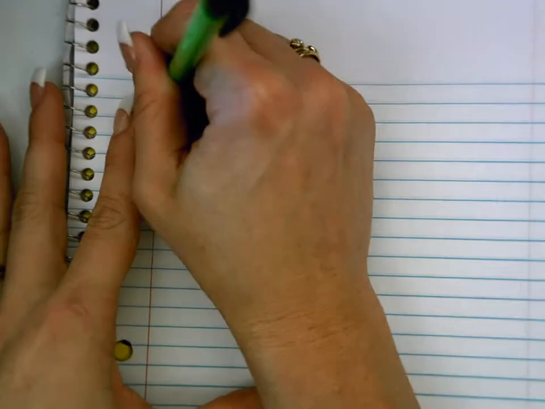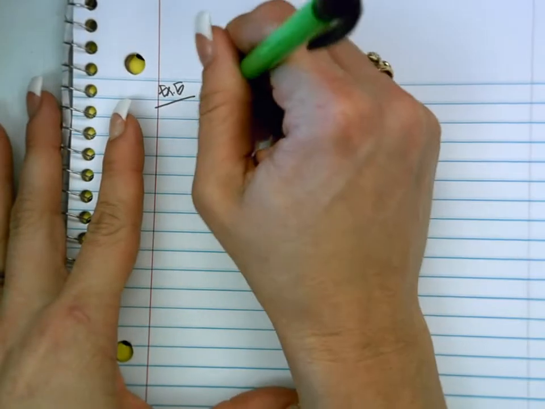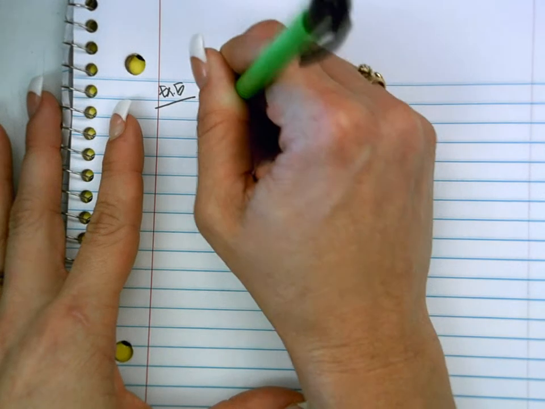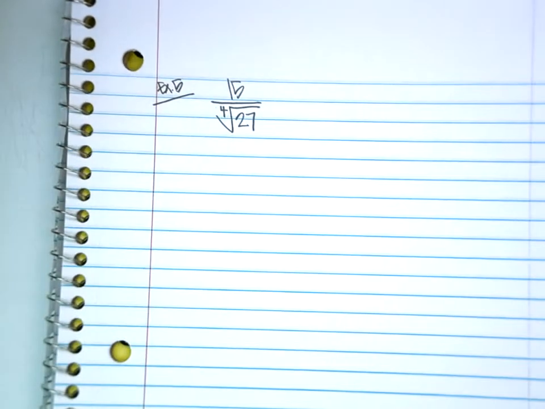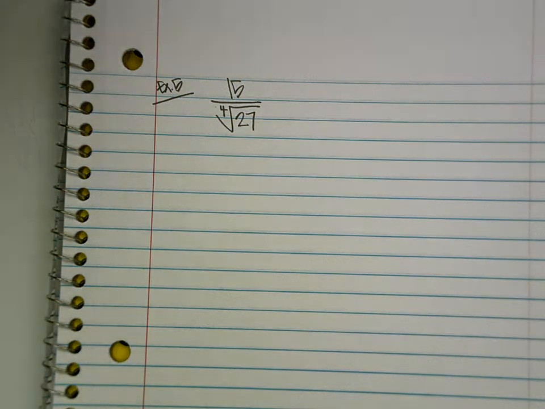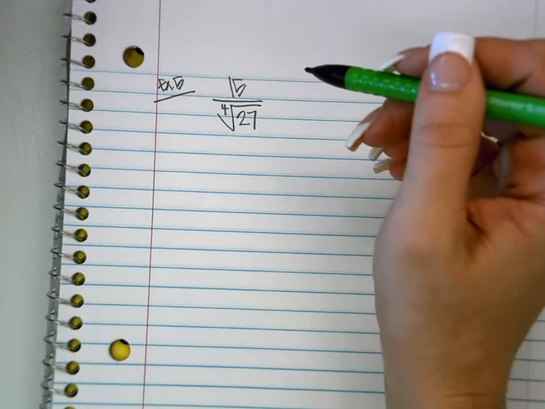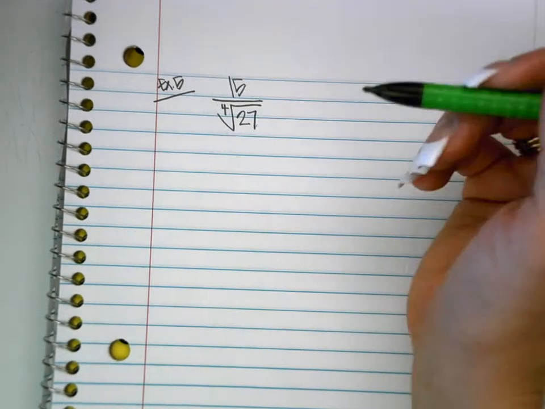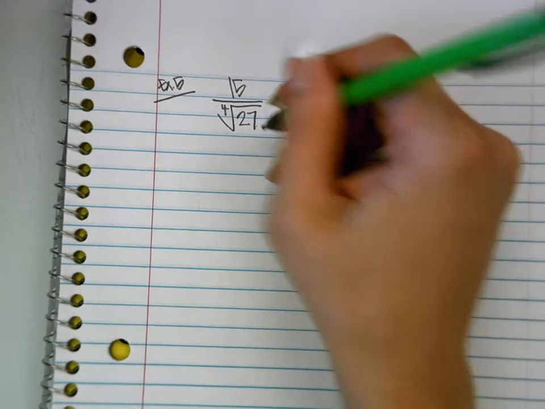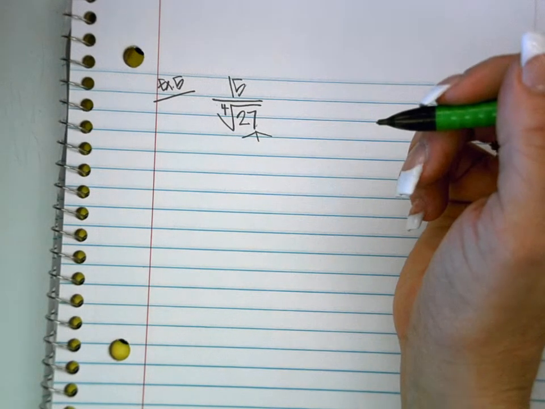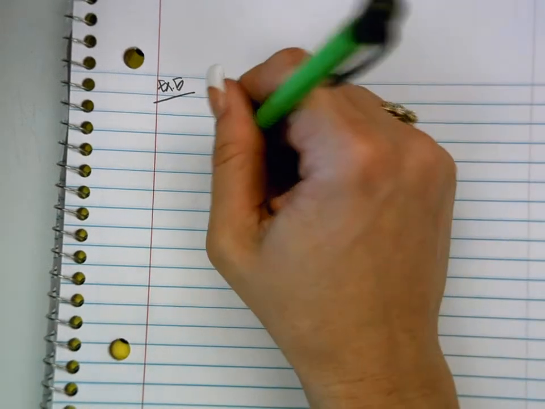Number 5, I would like you to simplify 15 over the 4th root of 27. Can I reduce anything to begin with? No. Whole numbers can't reduce with radicals. So here, what do I actually have? What does 27 break into? 9 and 3. What is 27 completely broken down? 3 times 3 times 3.